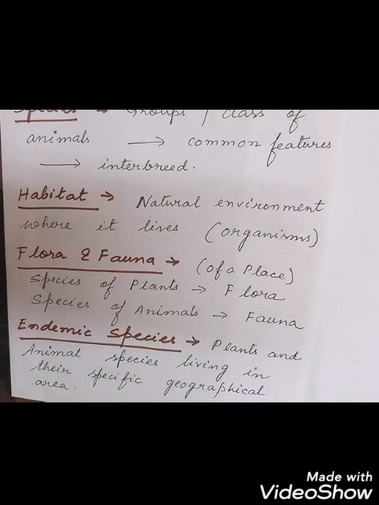Next term is endemic species. Endemic species are those which are confined to some specific geographical area, who stay in that particular area. So these plants and animals live in a specific geographical area. This is called endemic species.